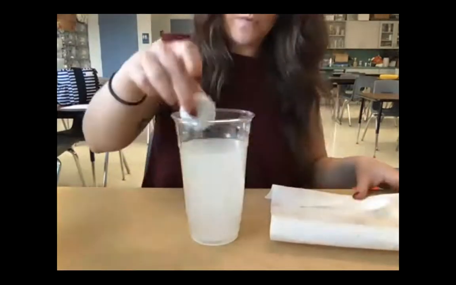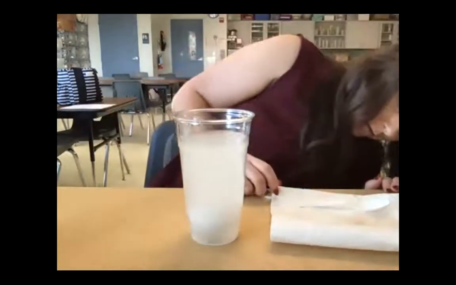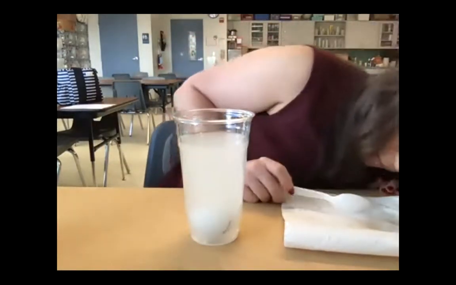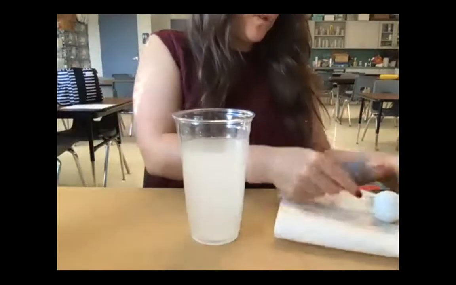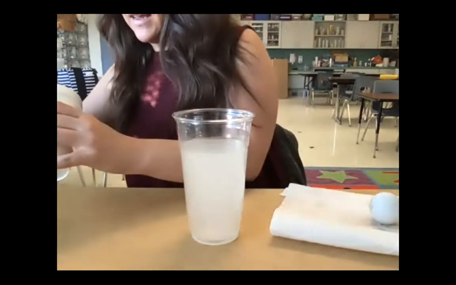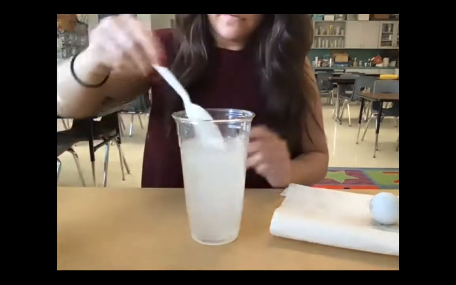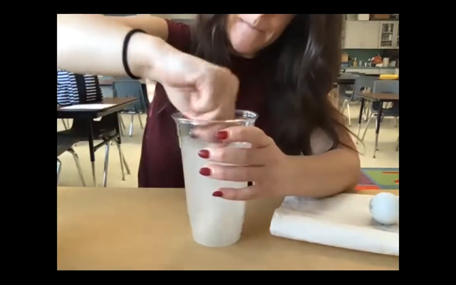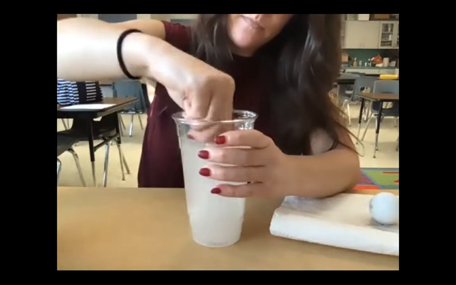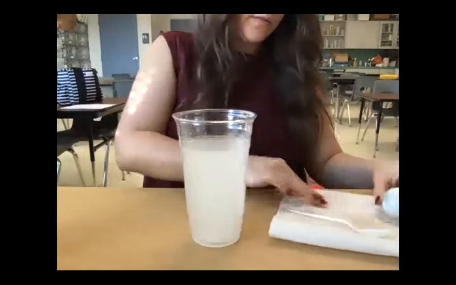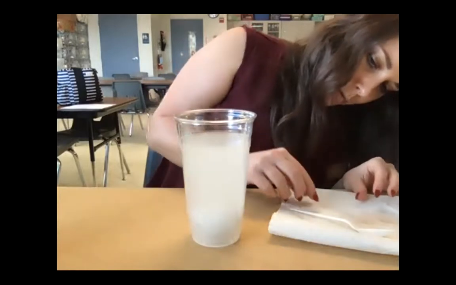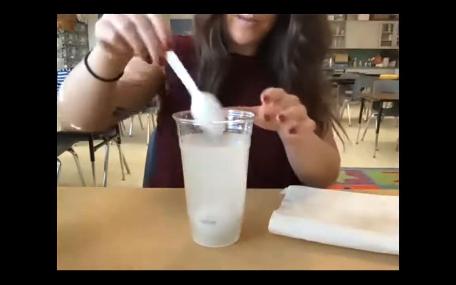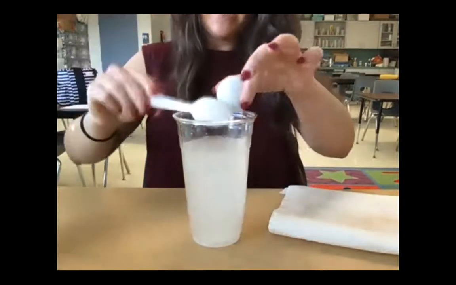All right, here we go with 4 scoops of salt. Ooh, it's still sunk, but not as hard. So my guess is that maybe just 1 or 2 more scoops is going to get it. Here's scoop number 5. Oh, almost. It kind of hit the bottom and floated back up a little bit, but it is resting on the bottom. All right, here we go. I think this is going to be the one. Scoop number 6.